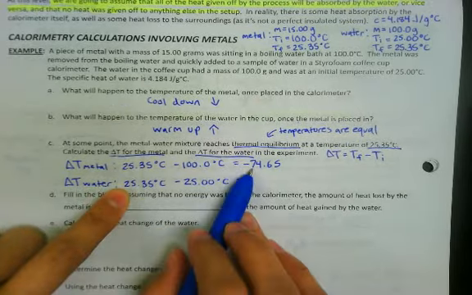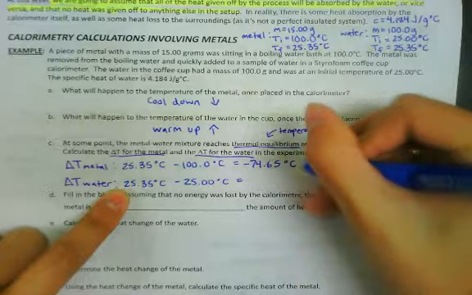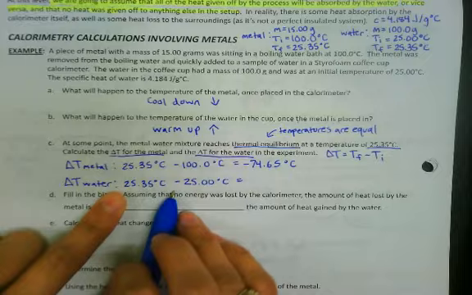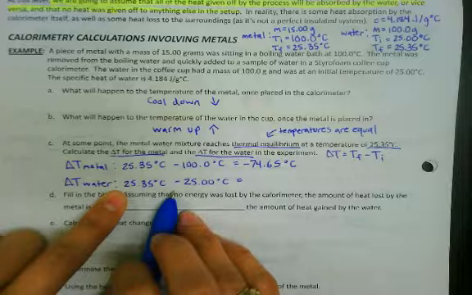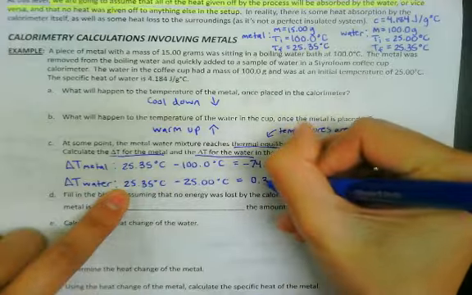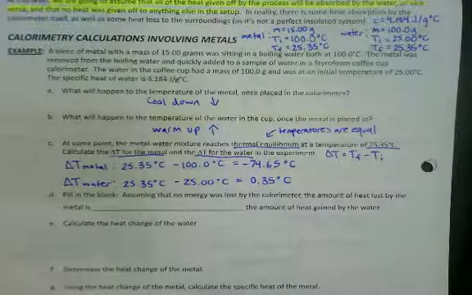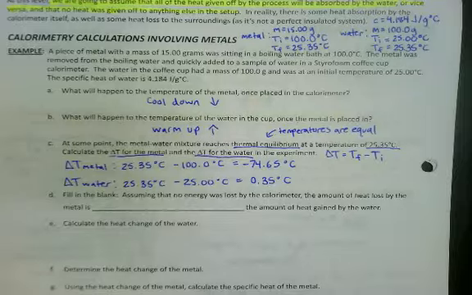And then, so that's our change in temperature here. What's our change in temperature going to be here, y'all? 0.35 degrees Celsius, yeah.